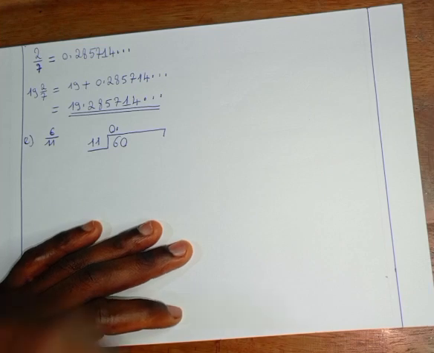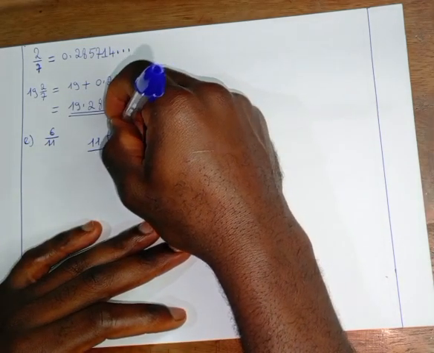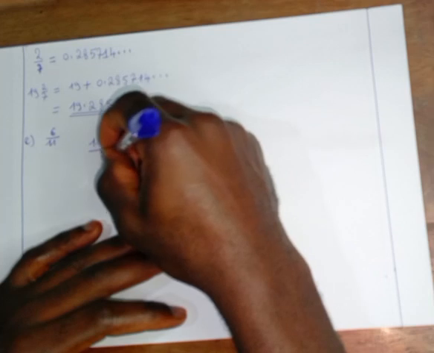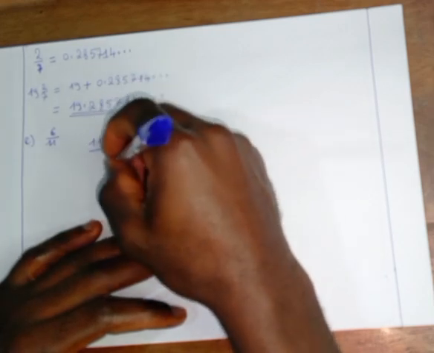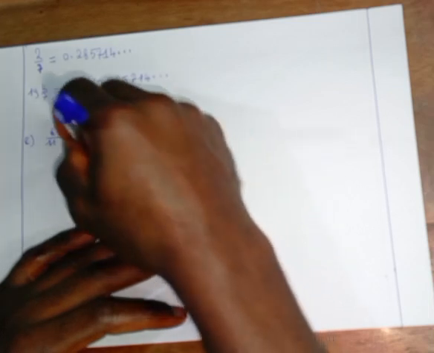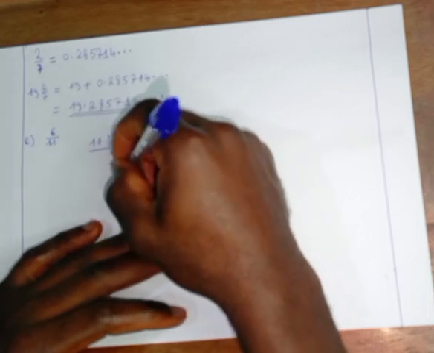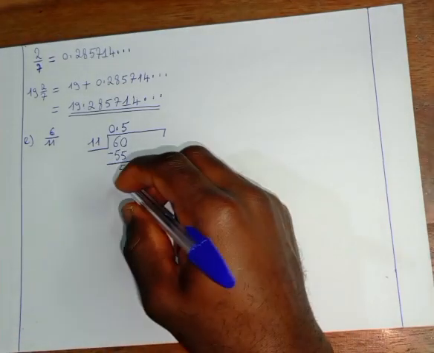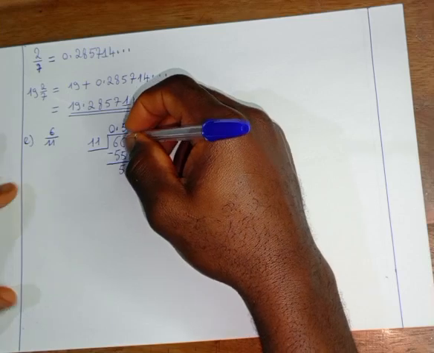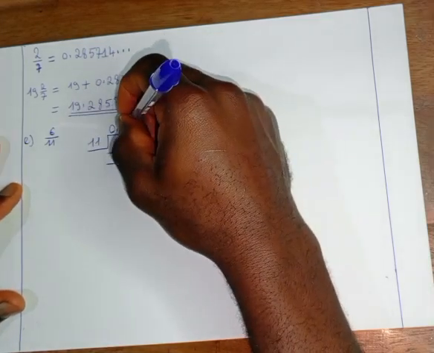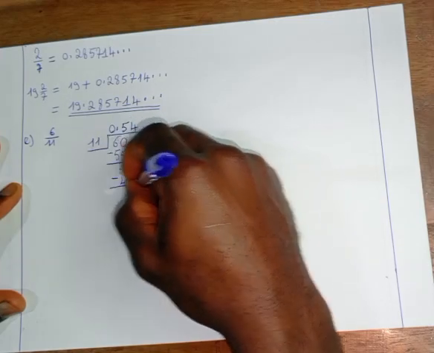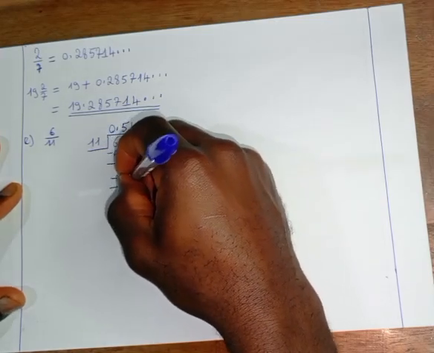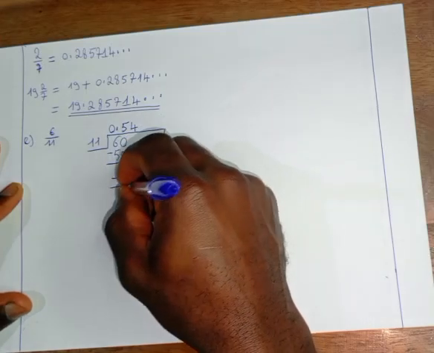60 divided by 11 will give us 5. 5 times 11 gives us 55. If we subtract, 60 minus 55 gives us 5, which is less than 11. We are going to add a 0 to 5 to obtain the number 50 for the second decimal place. 50 divided by 11 gives us 4. 4 times 11 gives us 44. We subtract. 50 minus 44 gives us 6.